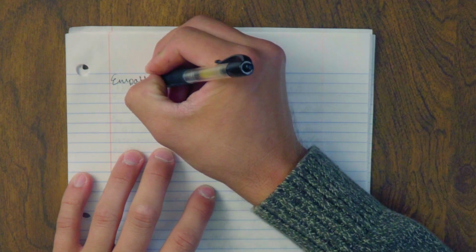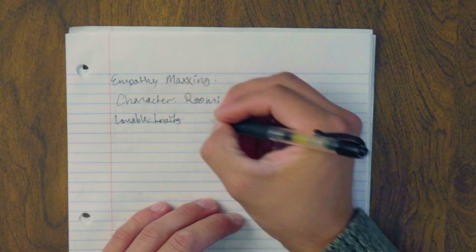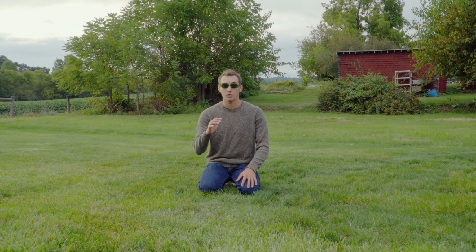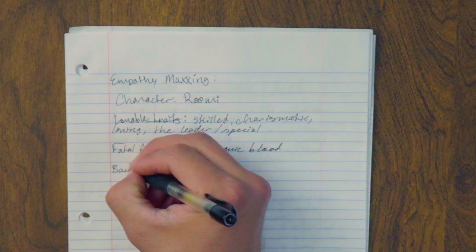Figure out your character, then list out what makes them lovable and what their fatal flaw is, or what makes them hateable. Pro tip, you can reveal these in either direction. For good guys, reveal their lovable traits first. For bad guys, do the opposite.